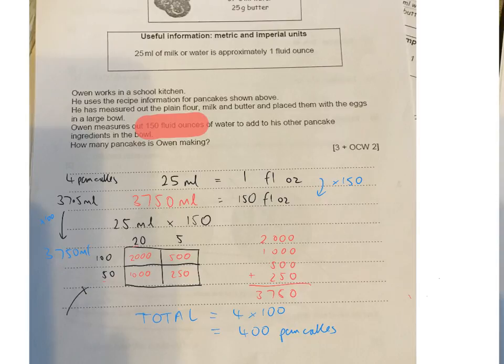What I'm going to do is put a little arrow there, I'm going to point to it and say finding, what was I doing by here? I did 25 times by 150. I was finding the amount of water used in millilitres.